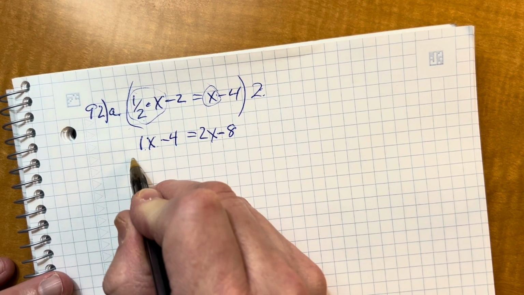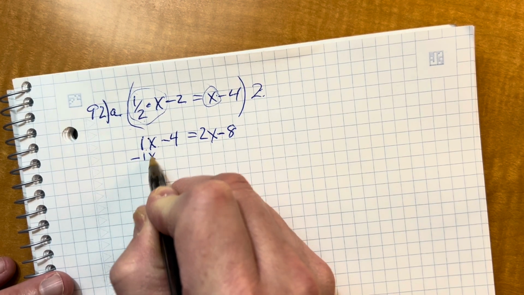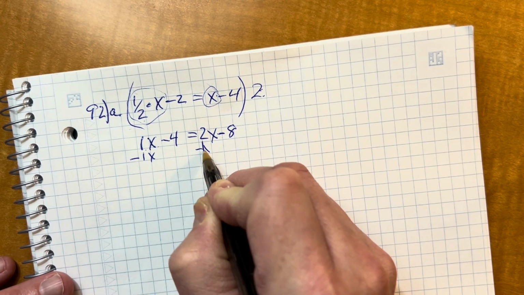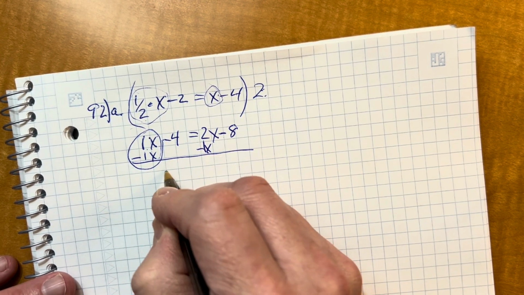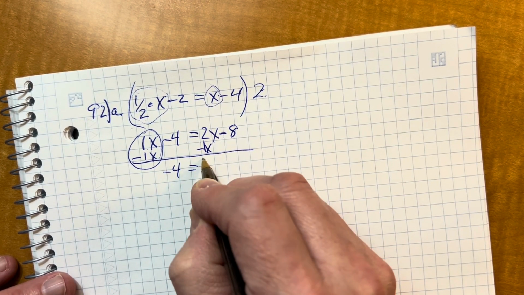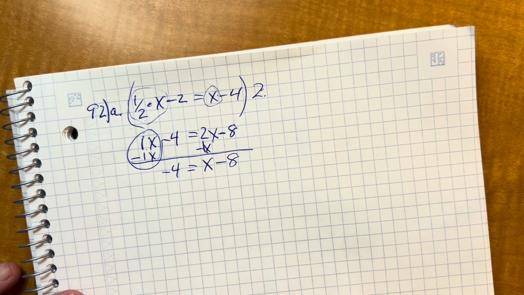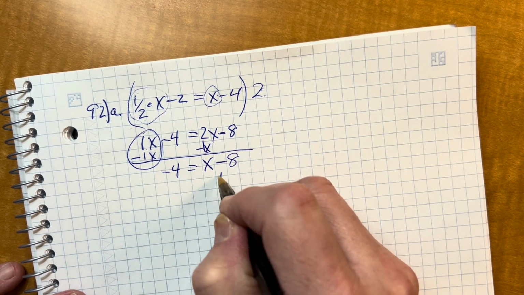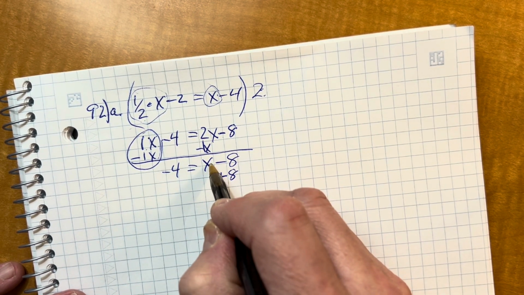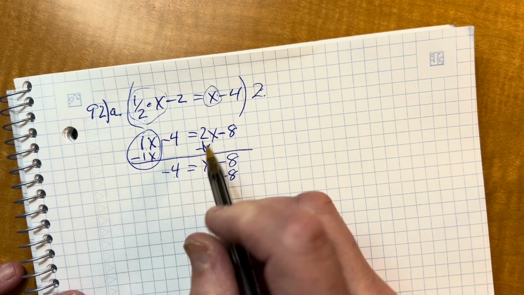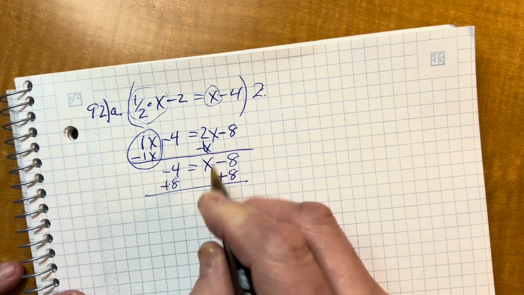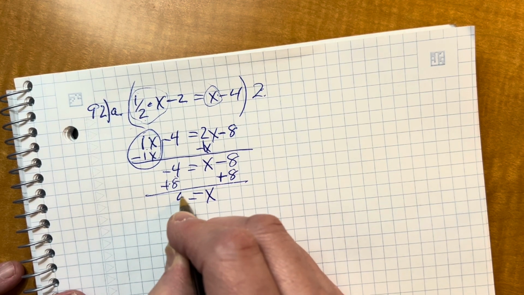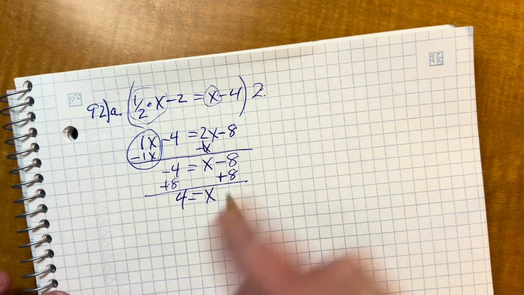All right. I'm going to go ahead and subtract 1x from each side first. When I do that, this is a 0 pair. I get negative 4 equals x minus 8. Next step, I would add 8 to get the x terms on one side and the constants on the other. I end up with x equals 4. That's your solution for 92A.